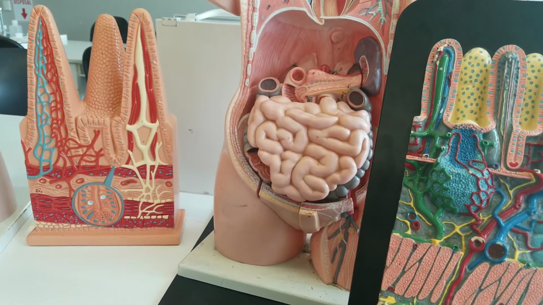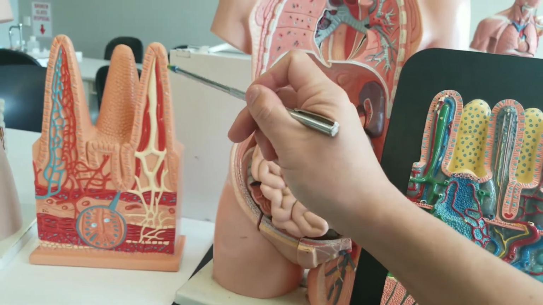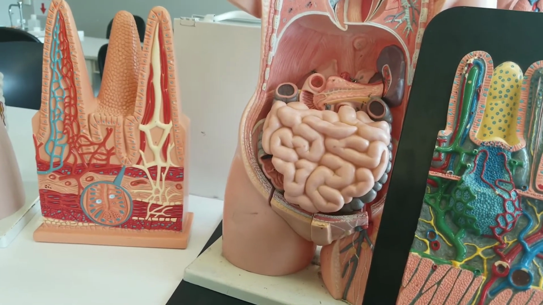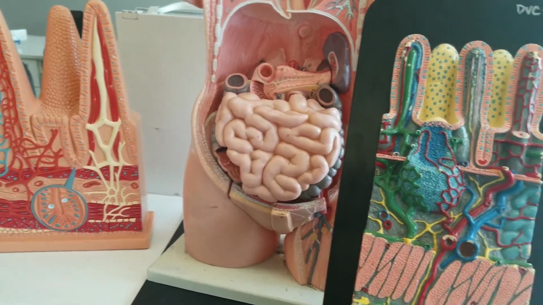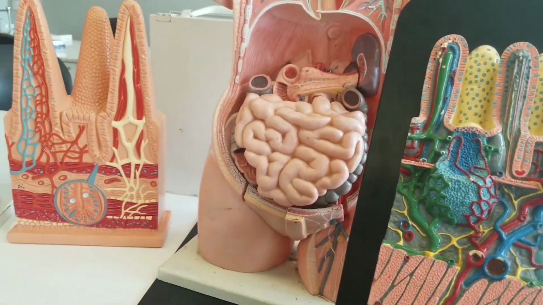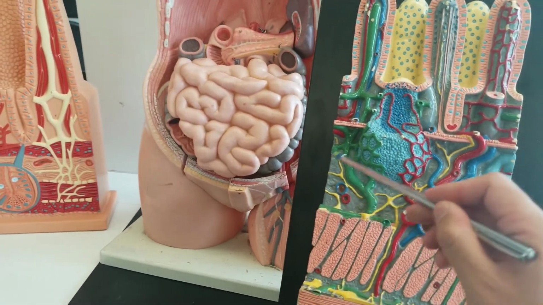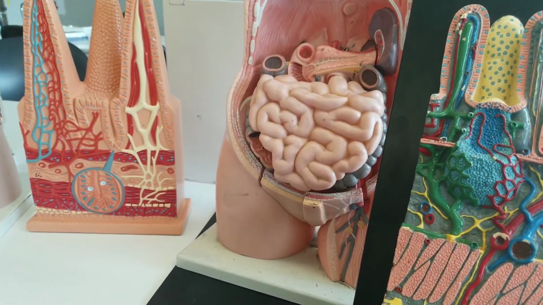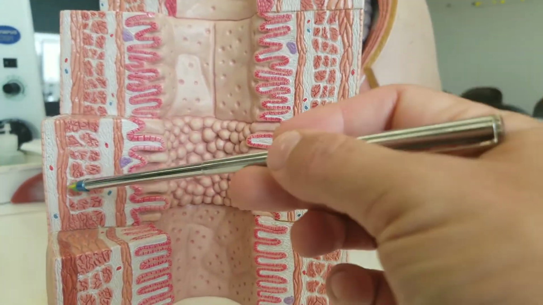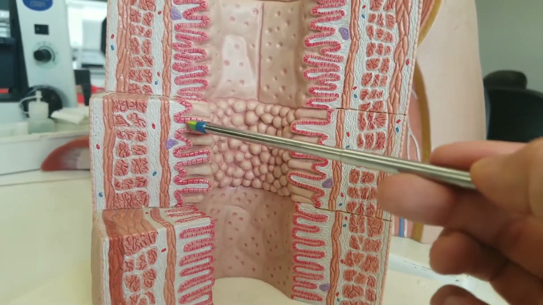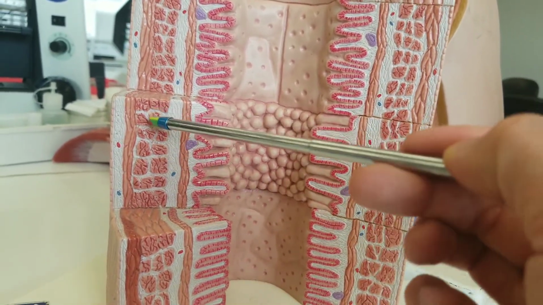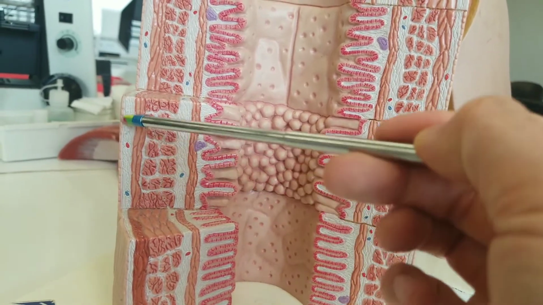The jejunum has the most villi and plicae, because this is where we're absorbing the most nutrients. Ileum has prominent Peyer's patches. Duodenum has submucosal glands, which unfortunately these models don't show. And in this model, this is just generic small intestines showing the same layers that we've seen. Here are the villi of the mucosa, muscularis mucosa, submucosa, muscularis externa, serosa, or adventitia.